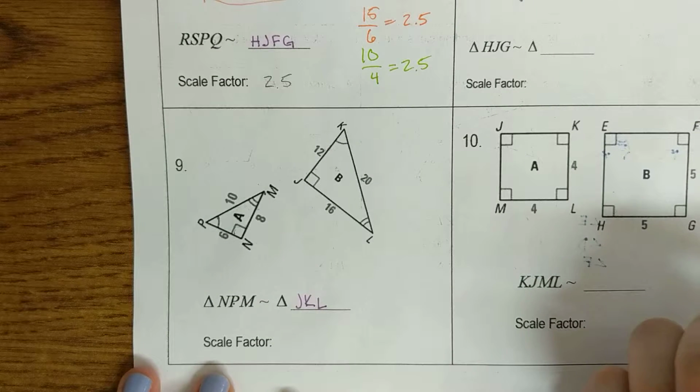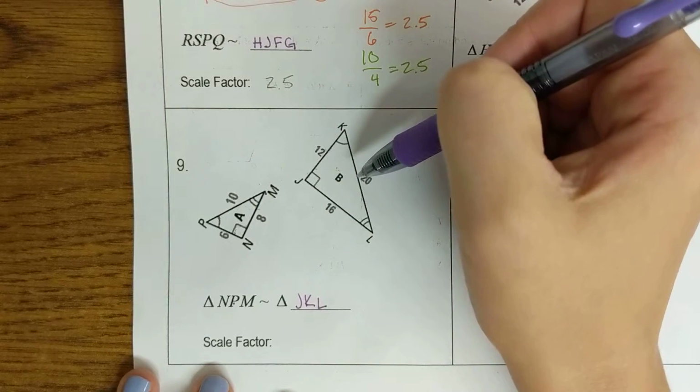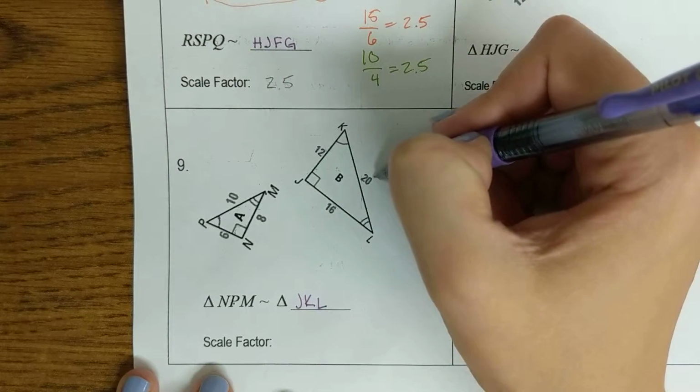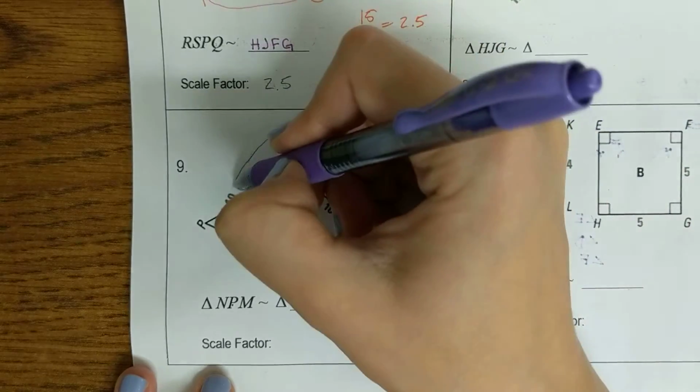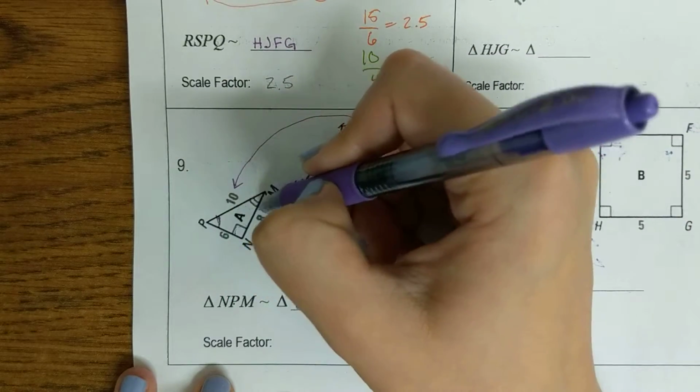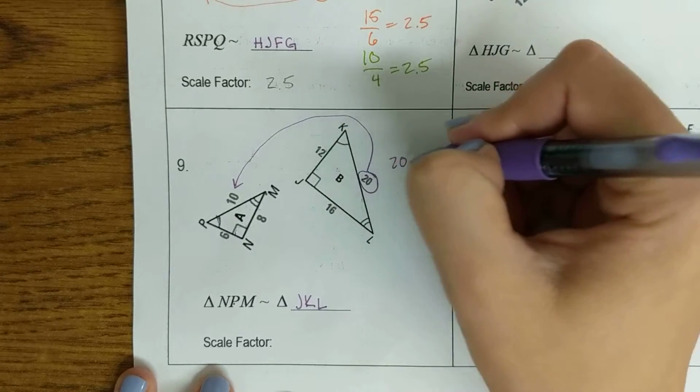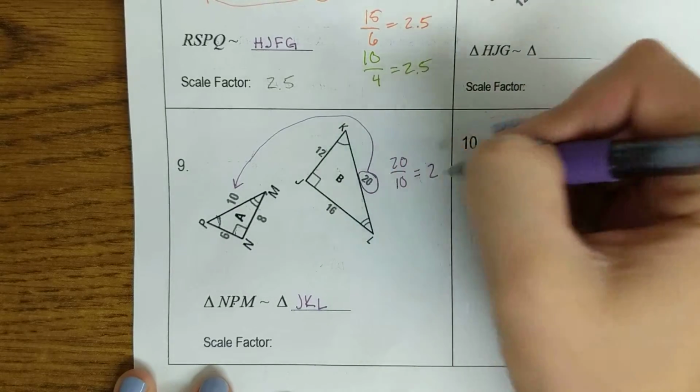And now to find out what my scale factor is, 20. So between the 1 mark and the 2 marks, I'm going to put 20 over the 1 mark and the 2 mark side, so 20 over 10, which I know is 2.